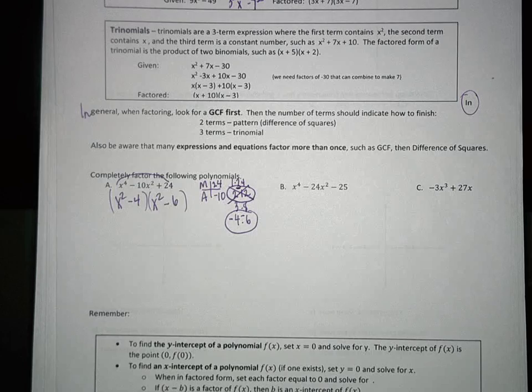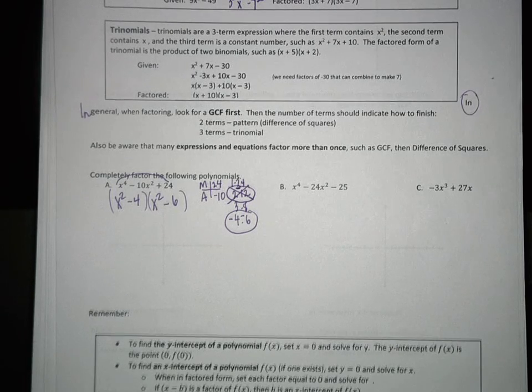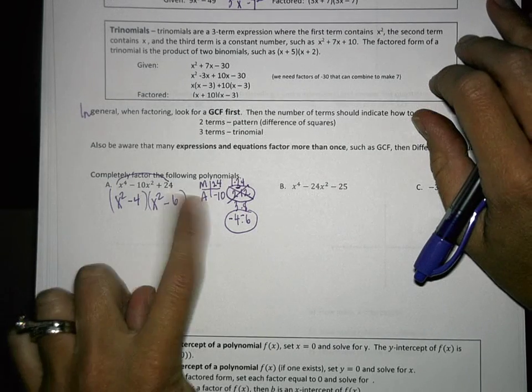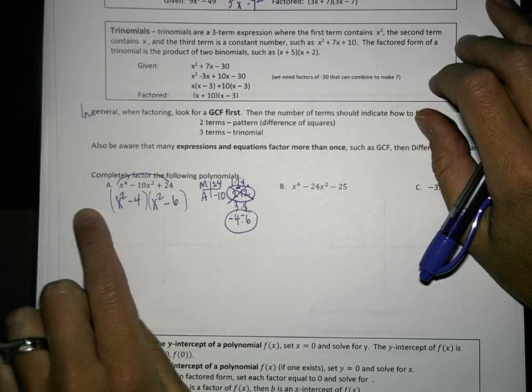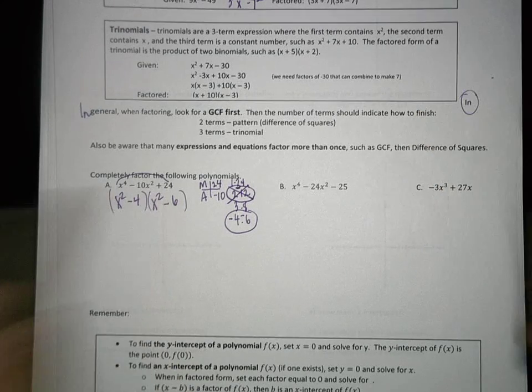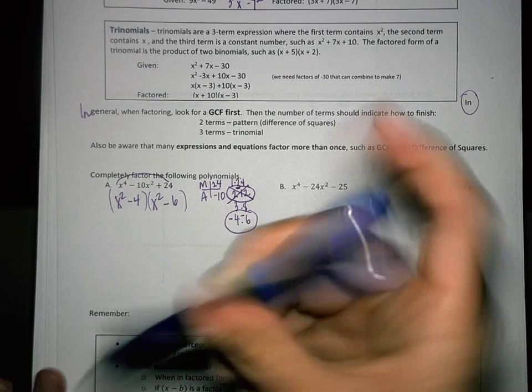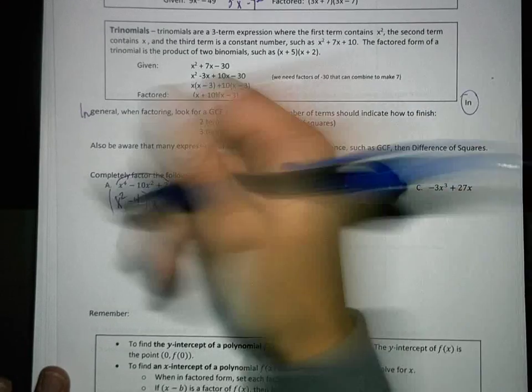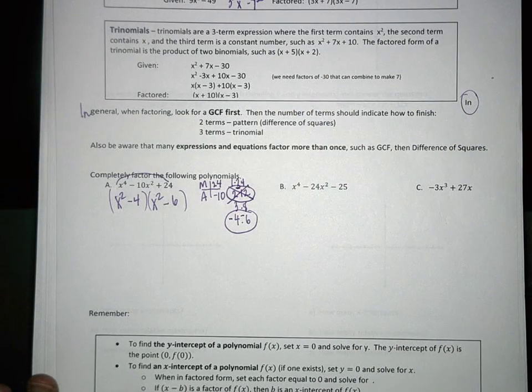Can either of these be factored further? Yeah, Shelby. The negative 10, isn't it an x squared, so it would be negative 4? So, you know how when we had, let's pretend this equation is x squared. And actually, you know what? Let's not do our shortcut. Is that okay? Then you'll see how it works out.